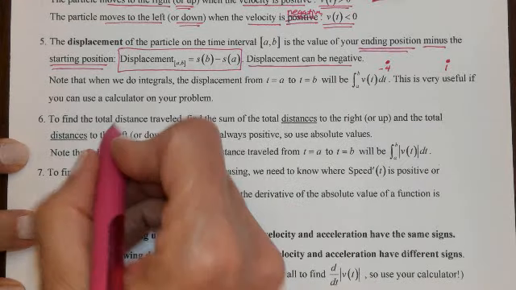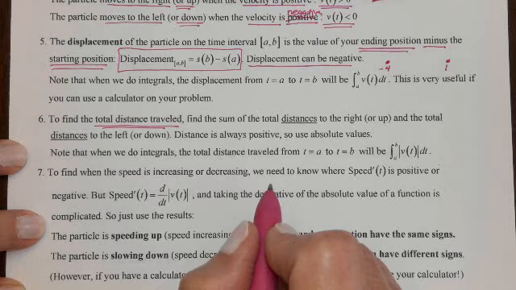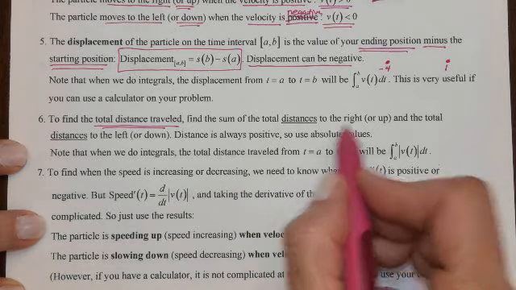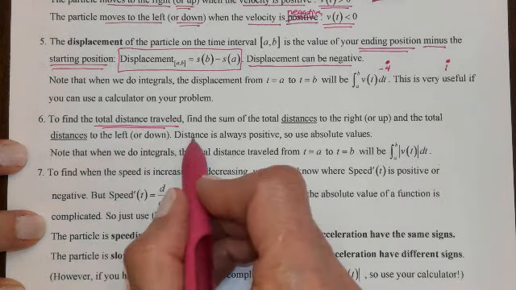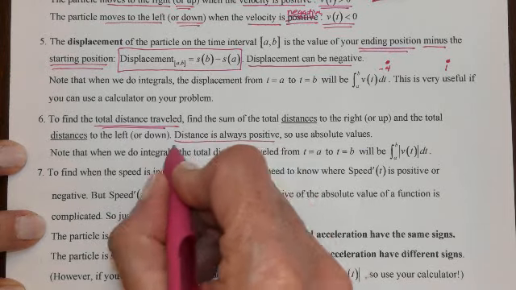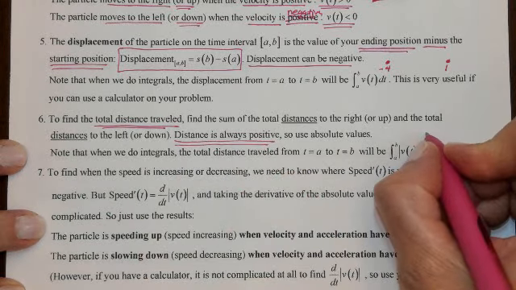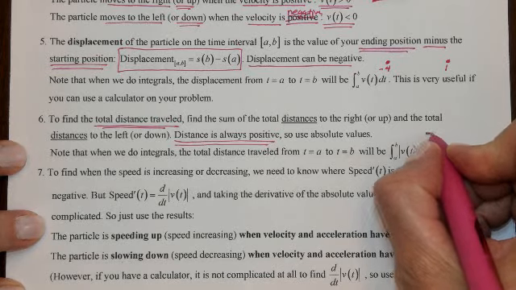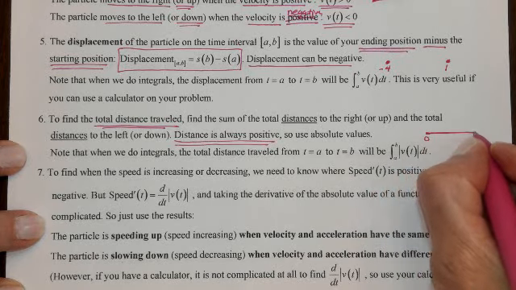To find the total distance traveled, you're going to add the sum of the total distances to the right and the total distances left. Distance is always positive. So let's say you're here on a horizontal line and you're starting at 0. You move some to the right.